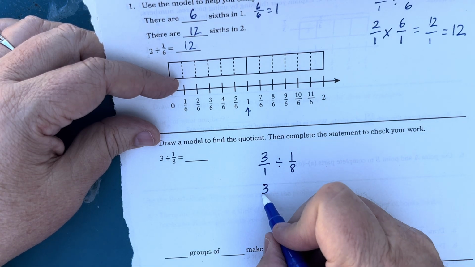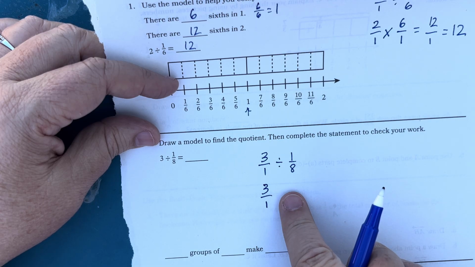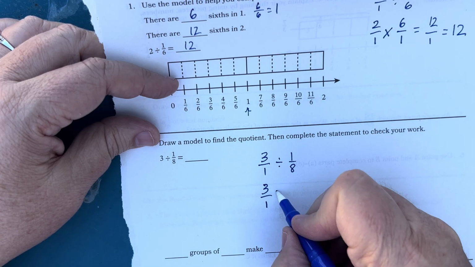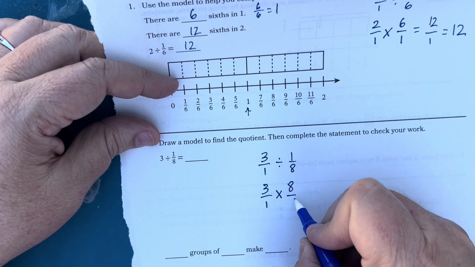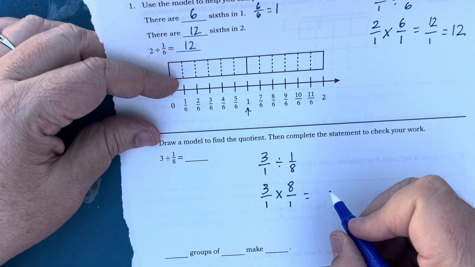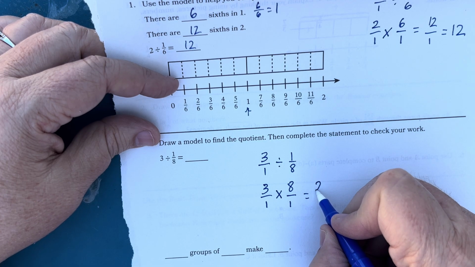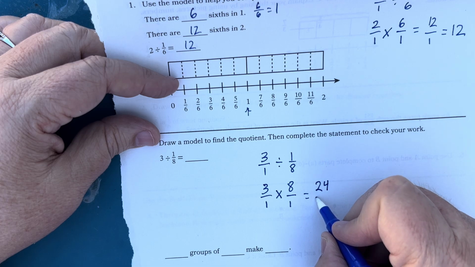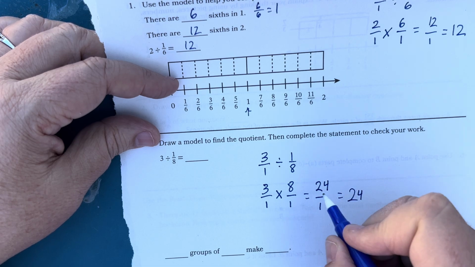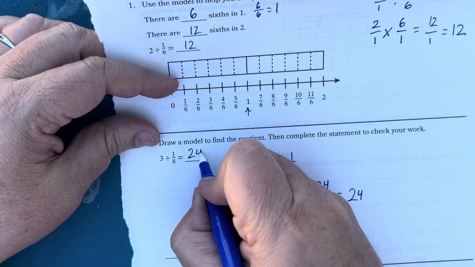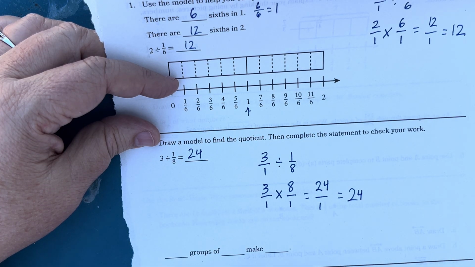Keep this the same, switch to multiplication, flip this. So the 8 is on top, the 1 is on the bottom, and it equals 3 times 8 is 24 over 1. So our answer is 24. So 3 divided by 1/8 is 24.